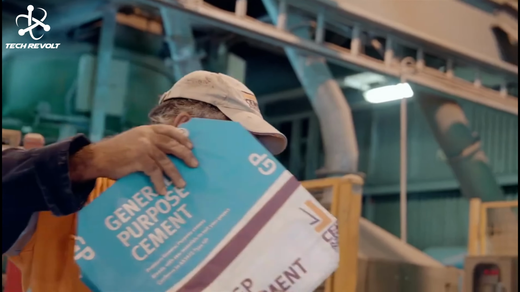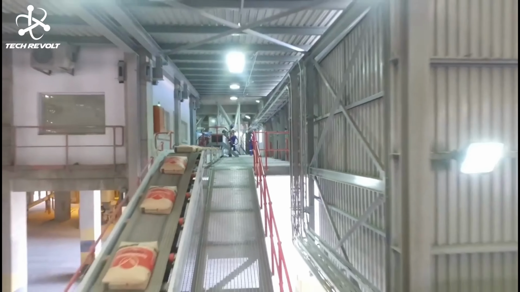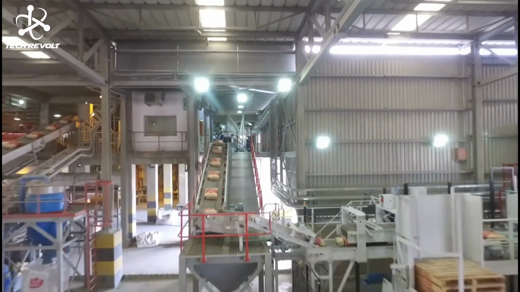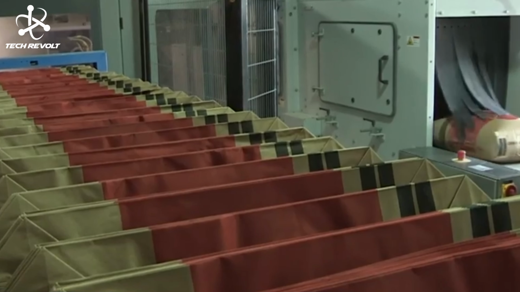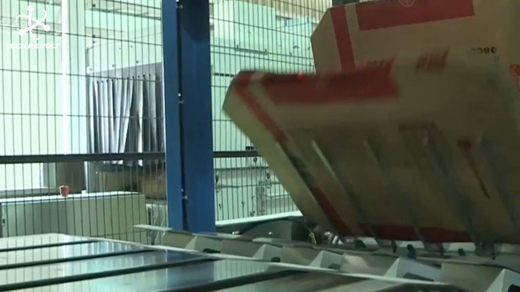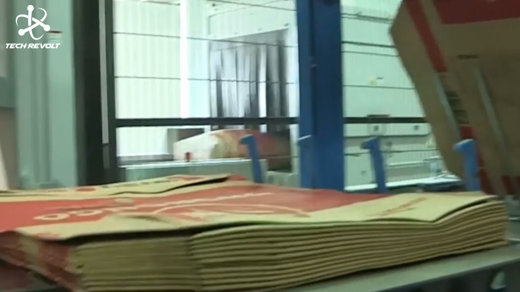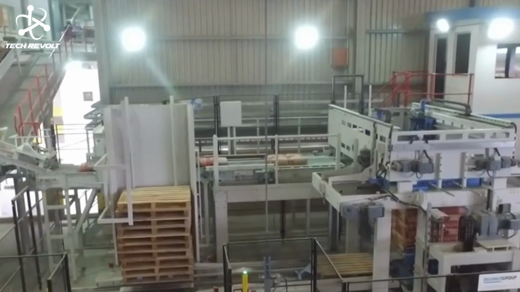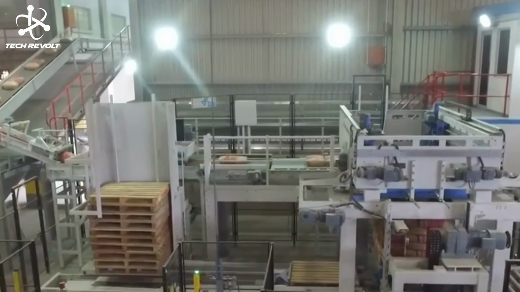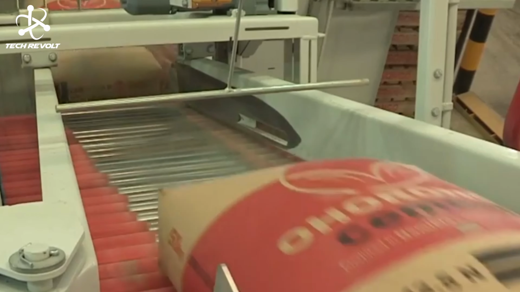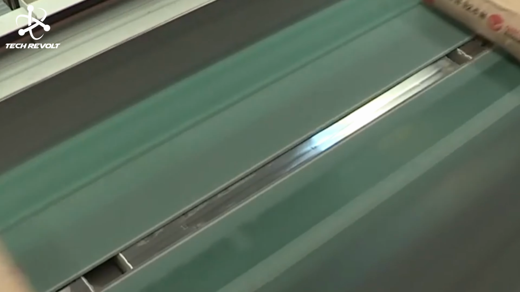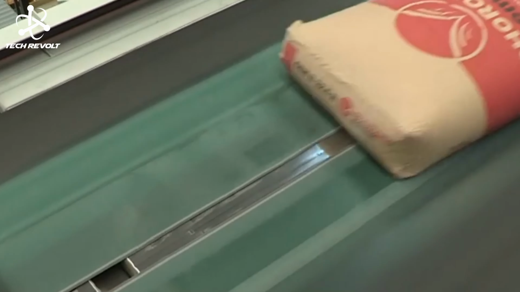Storage and distribution. The finished cement is stored in large silos until it's ready for dispatch. Modern cement plants use elaborate pneumatic systems to transfer cement from the grinding mills to these storage silos. From there, the cement is either packed in paper bags for smaller quantities or loaded directly into bulk carriers for larger orders. The packaging process is highly automated, with machines precisely weighing and filling bags to ensure consistent quantities.